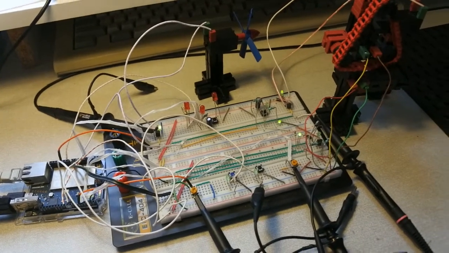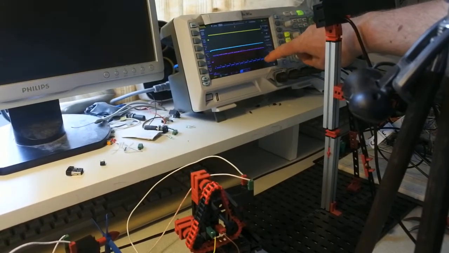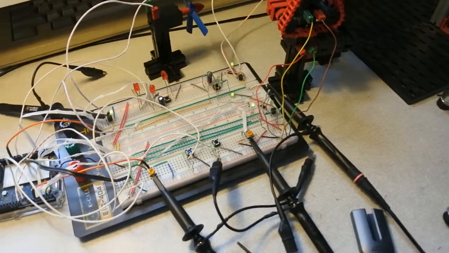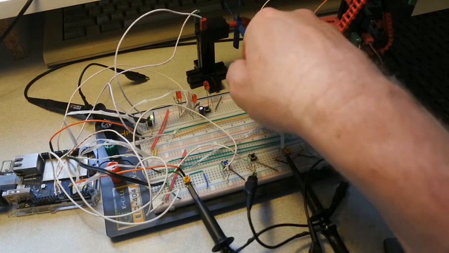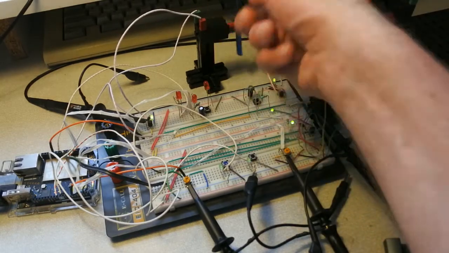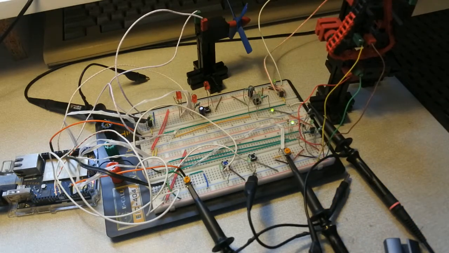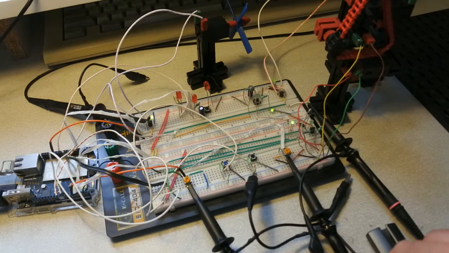So let me show. These two are pulse modulation for the motors, and as yet one motor doesn't do anything. Not as much as it should do anyway. This one runs nicely, this one doesn't. Too bad. Anyway, time to go to the screencast and see whatever I can get out of it in timing and in data.